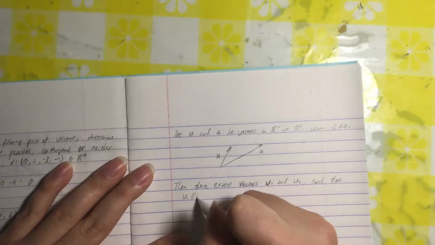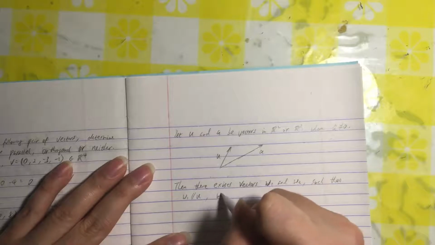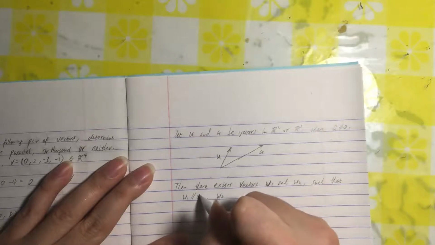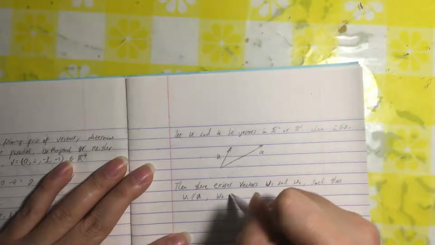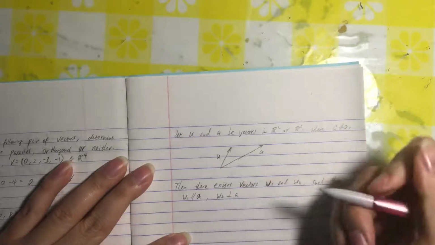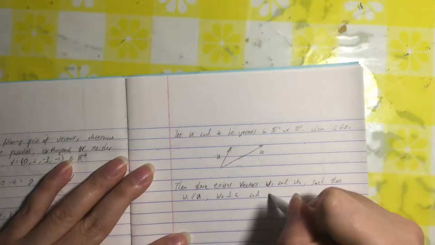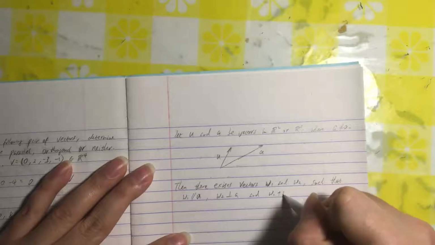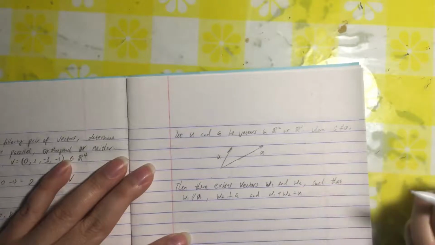W1 is parallel to a. W2 is perpendicular to a. And the sum W1 plus W2 equals vector u.